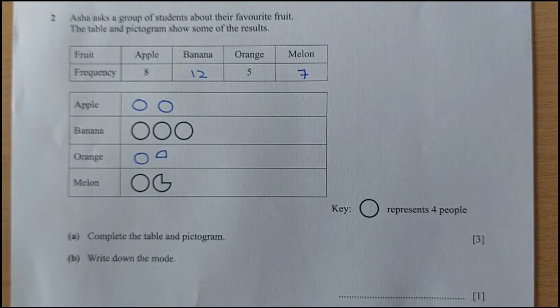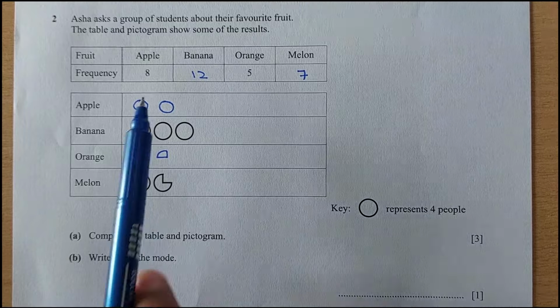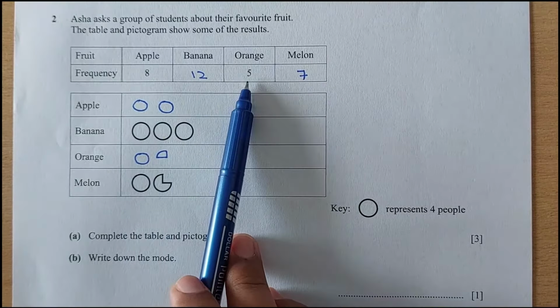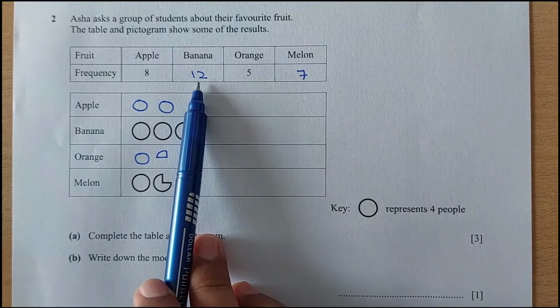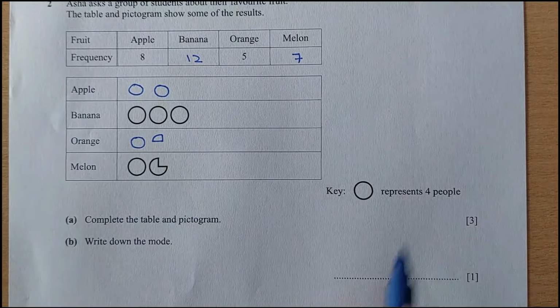Now for B part, write down the mode. Mode is basically the most or the highest frequency. So which one has the highest frequency? 8, 12, 5, 7. So 12 is the highest frequency, and the fruit is banana, right? So the mode is banana.